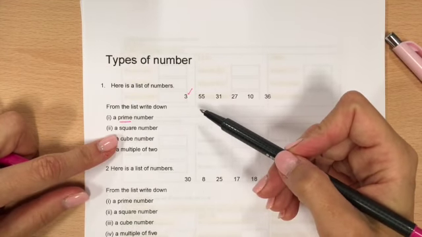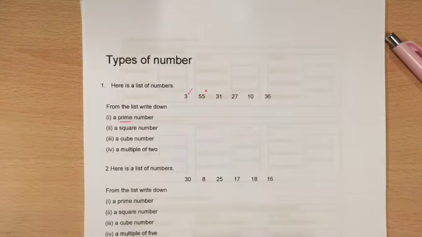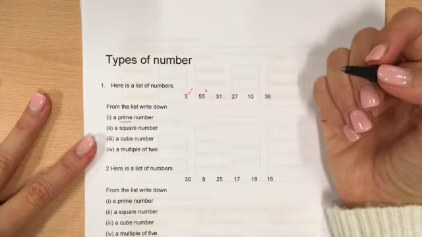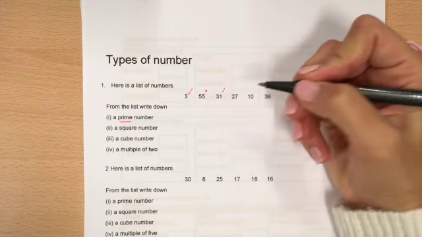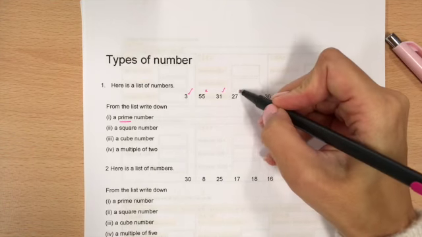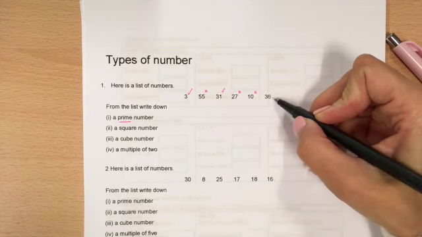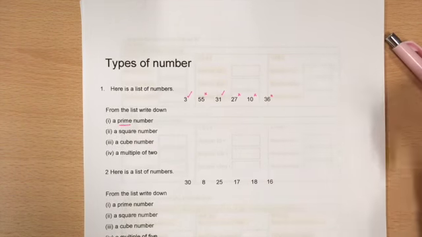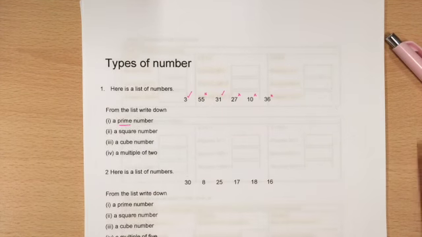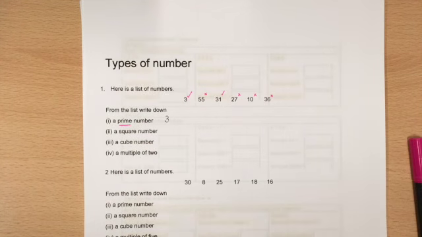55 can be divided by 5 and 11, so no, that's not prime because it's got other numbers that go into it. 31, no, that can't be divided by anything apart from 1 and itself, so that is a prime as well. 27 can be divided by 9 and 3, so it's not prime. 10 can be divided by 2 and 5, so it's not prime. And 36 can be divided by 2 and 12 and other numbers as well, so it's not prime. So I could put either of these down as my prime number. So I'm just going to pick the first one. If you pick 31, it would be correct as well.